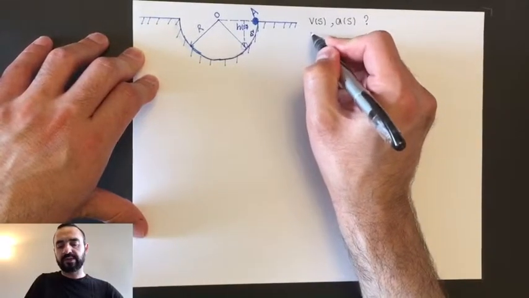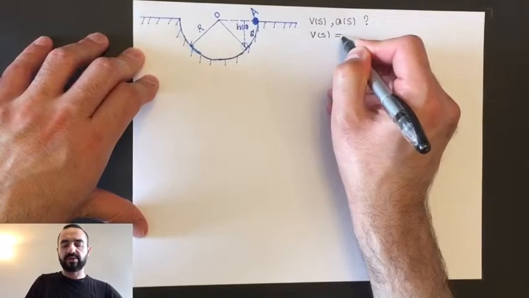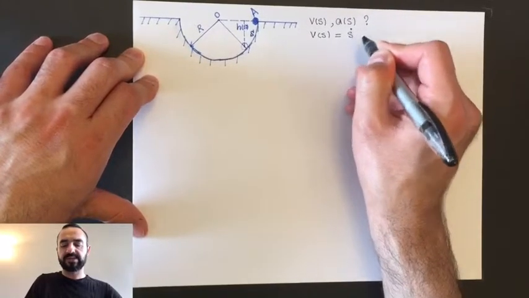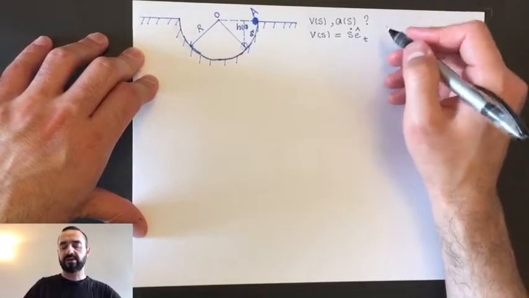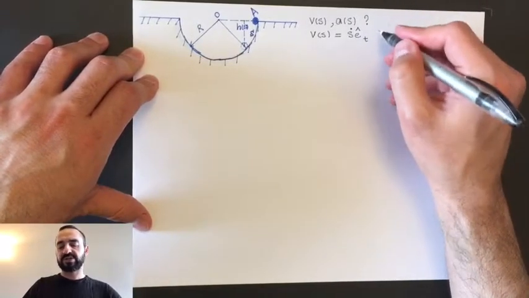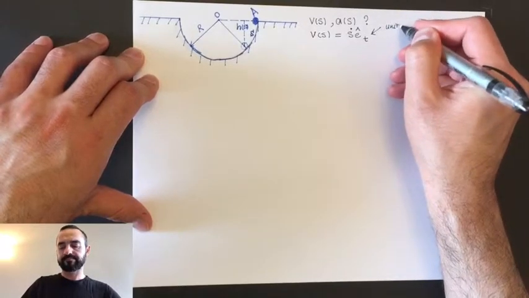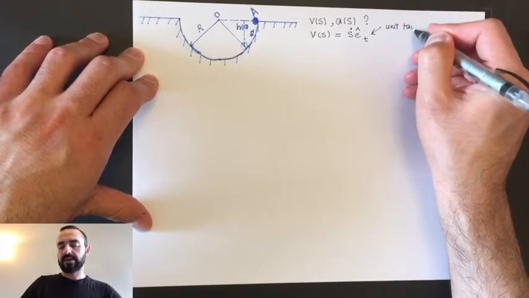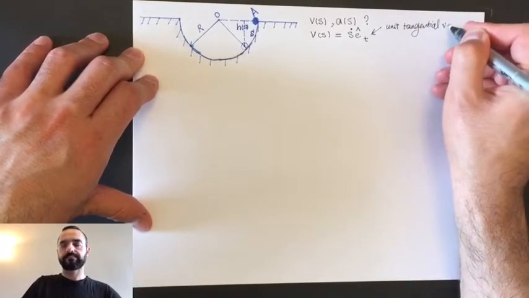So in this coordinate system, Vs is equal to S dot E hat t, and E hat t is the unit tangential vector.